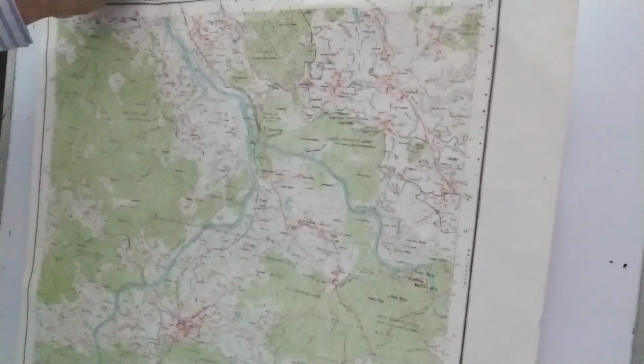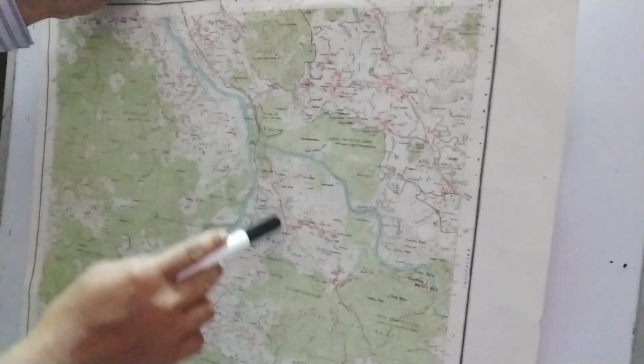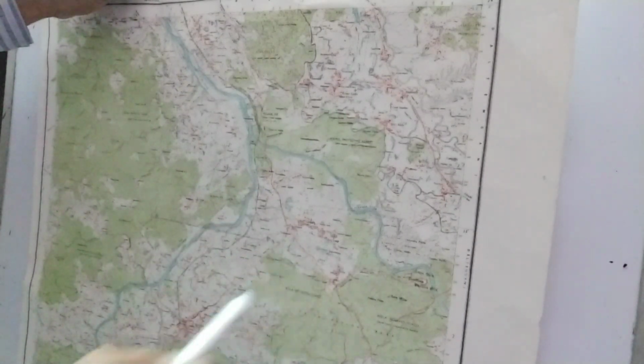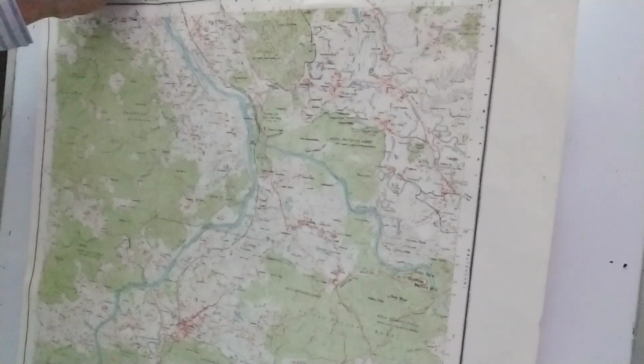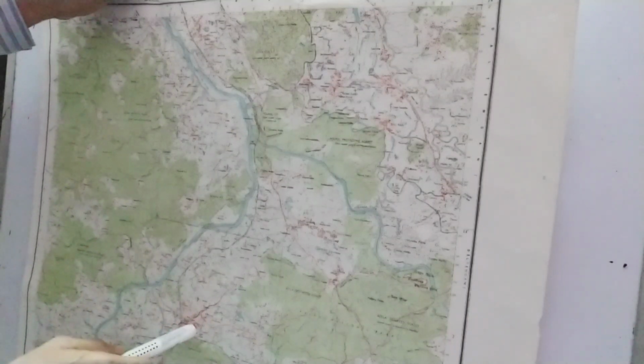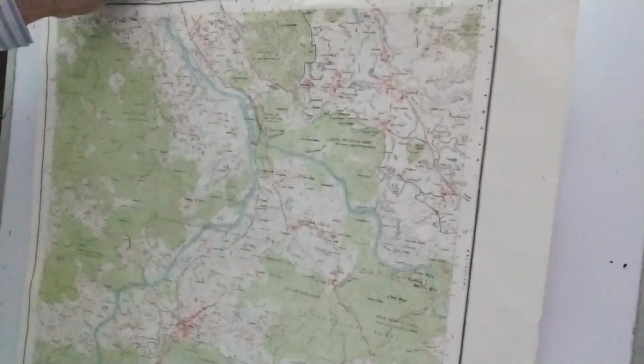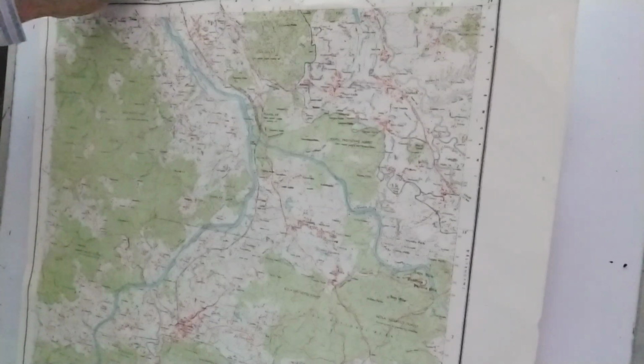These are natural features, as well as, look, the red line indicates roadways, as well as settlements. These places indicate densely populated areas. Okay, now look.